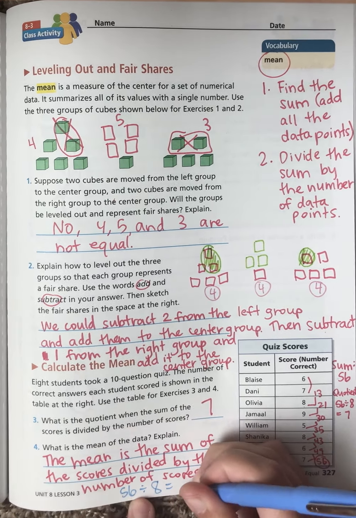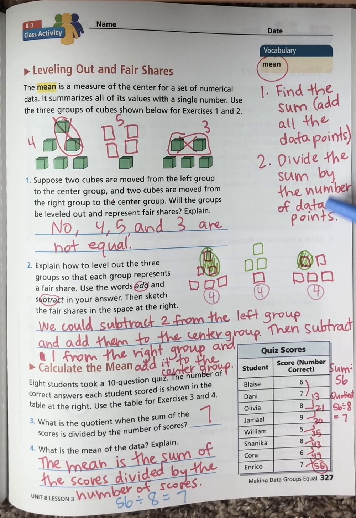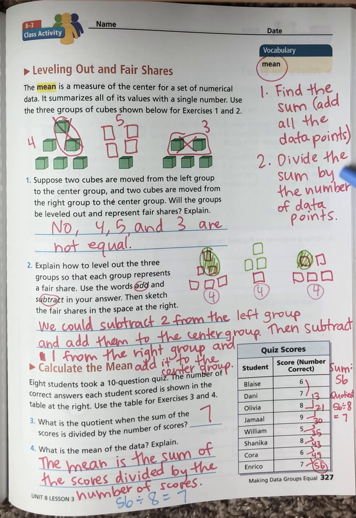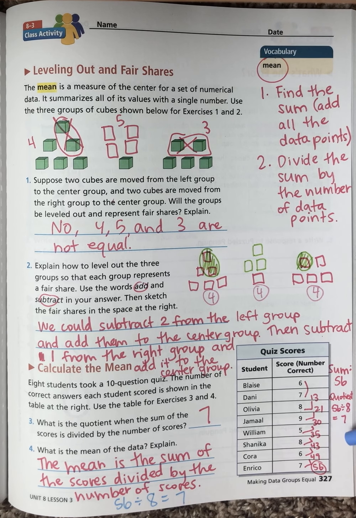Okay? So basically it's what we set up here. First you find the sum of all of them, which was 56. Then you divide that answer by the number of data points that you had. And since there are 8 different things here, we divided that by 8, and we got the total of 7. Or not the total, the quotient of 7.